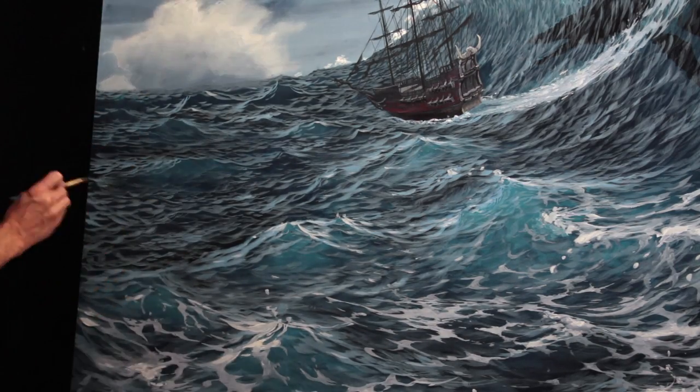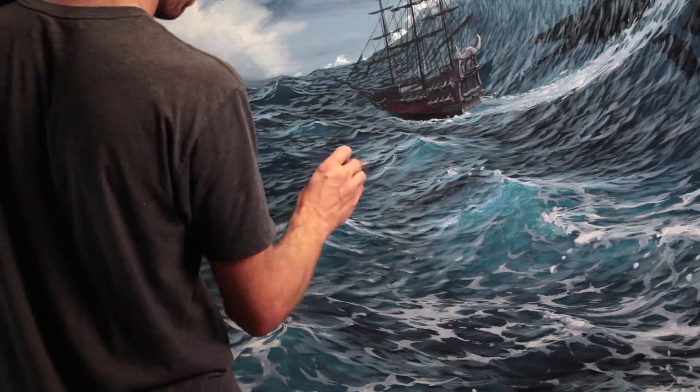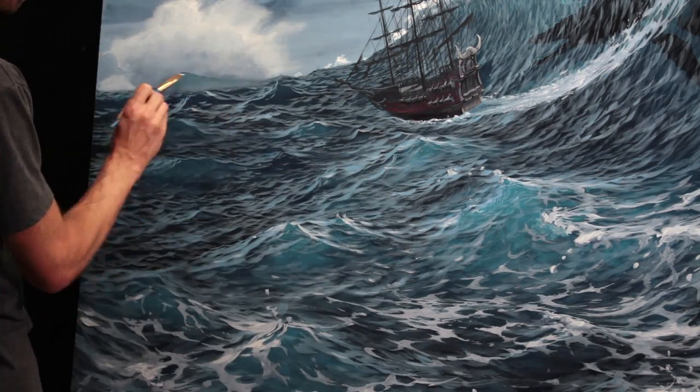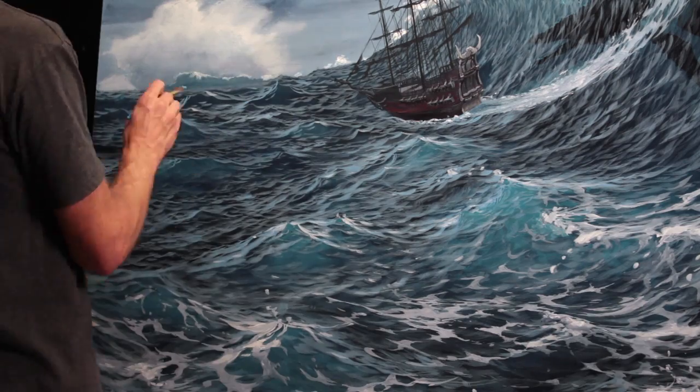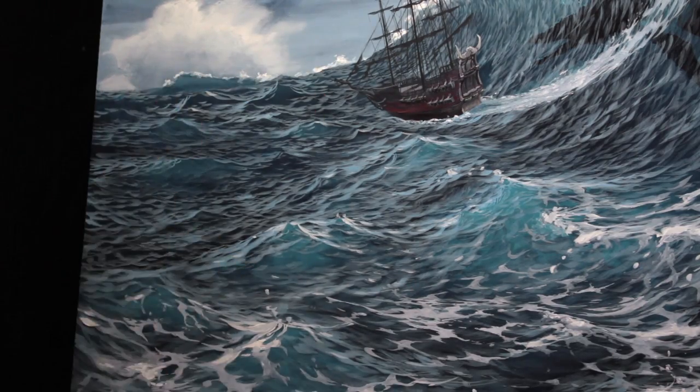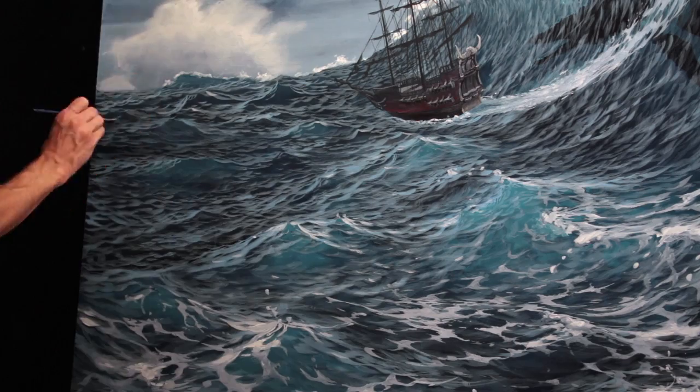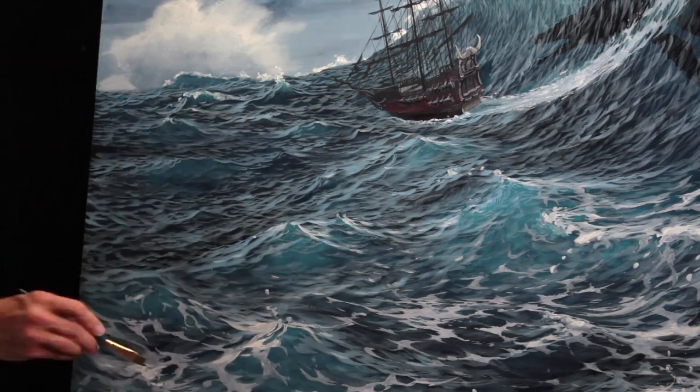I think I'm going to put another big wave on the horizon somewhere, so that it's not just this very plain straight horizon. I'll put more of these little white tips that I have on the waves on these waves that are out here.